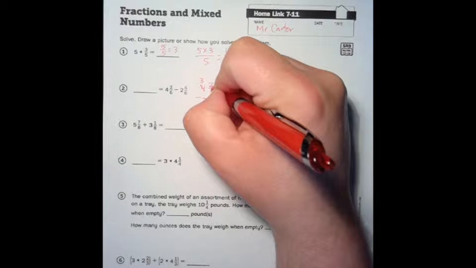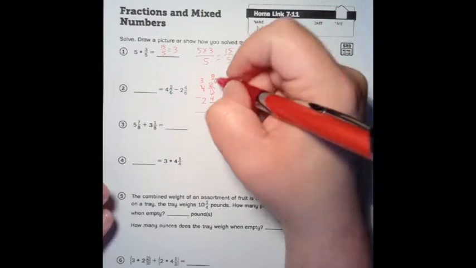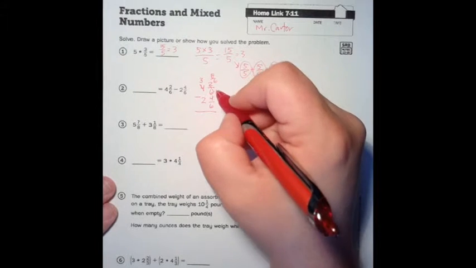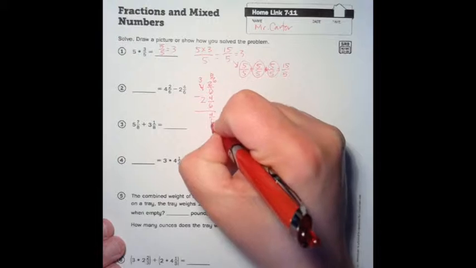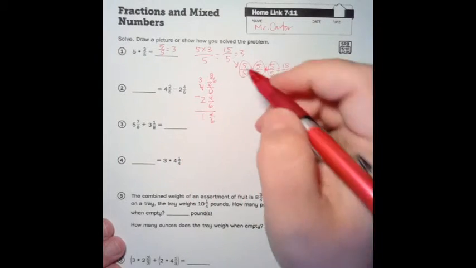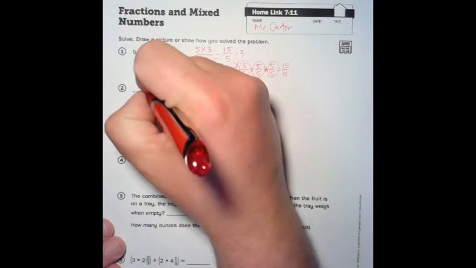So 6 plus 2 is 8. So now we have a total of 8 sixths instead of 2 sixths. So now we can subtract. So 8 sixths take away 4 sixths is 4 sixths. 3 take away 2 is 1. So now we have our answer of 1 and 4 sixths.